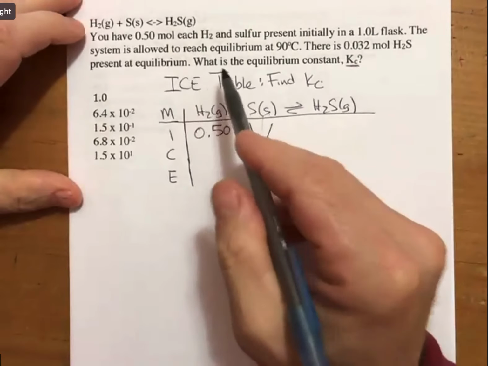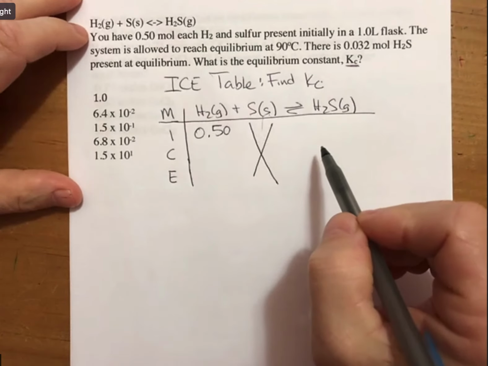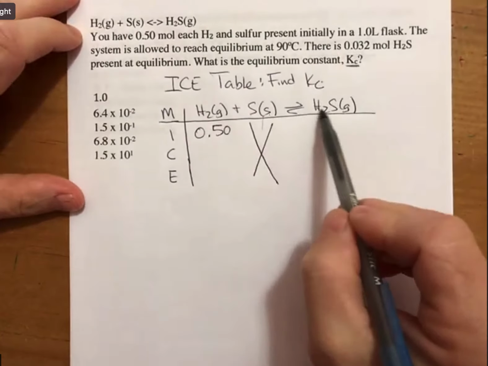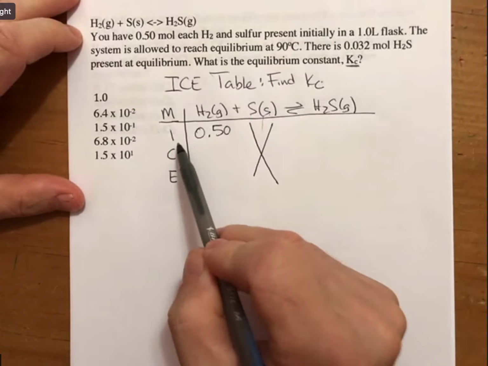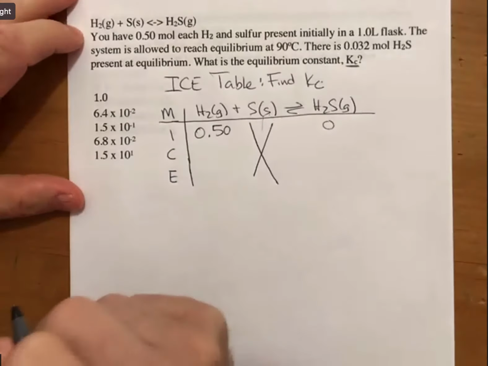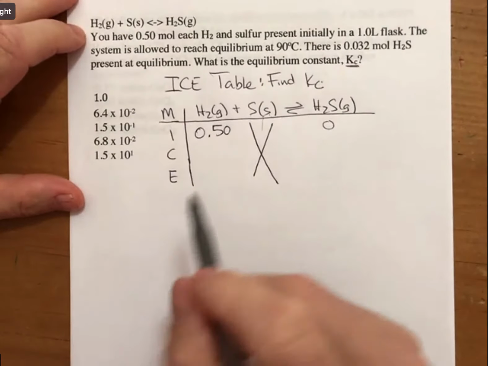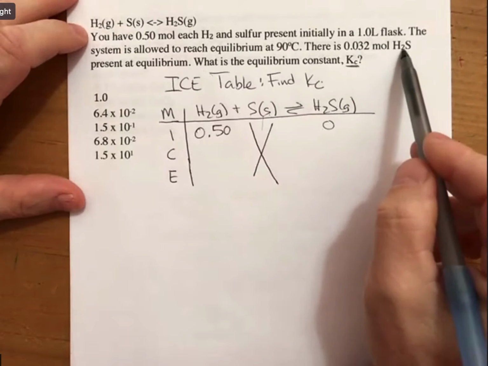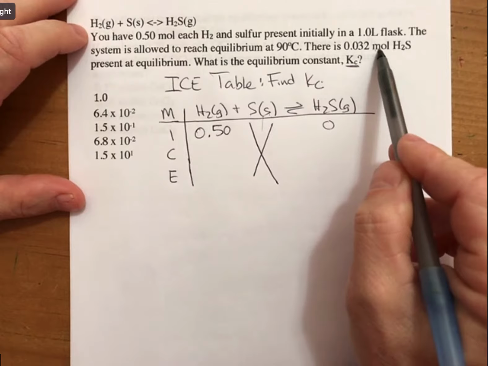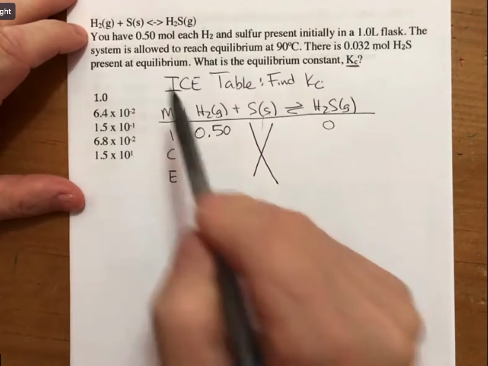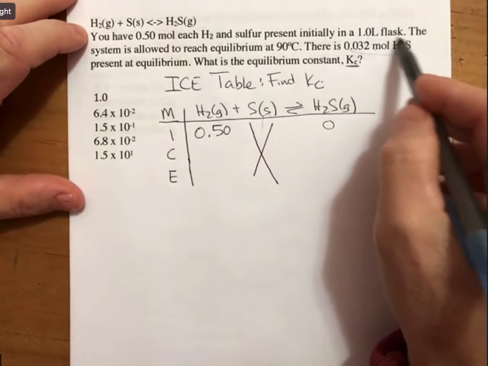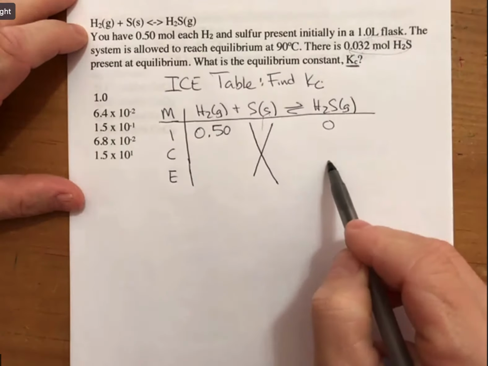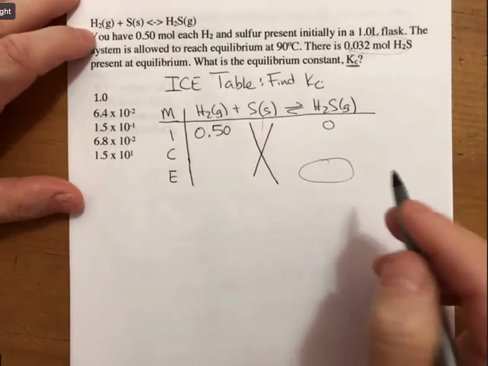Now, there's no mention of any product. Typically, in most reactions, there's no mention of the product having an initial concentration, so we'll put a 0 there. And there is a mention of H2S having moles of product present at equilibrium. So that means whatever this is in terms of molarity must go down here in the equilibrium row.